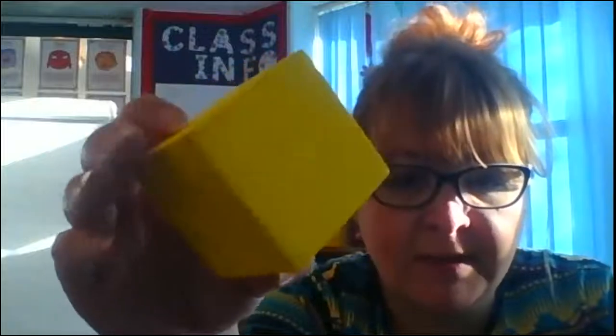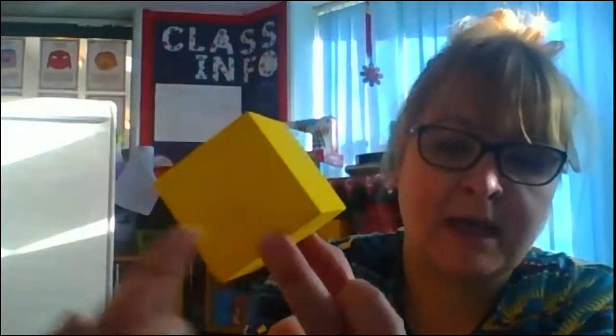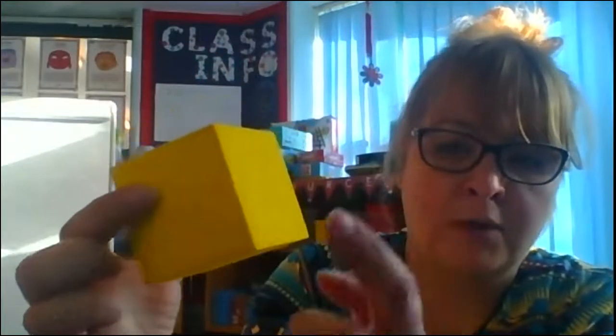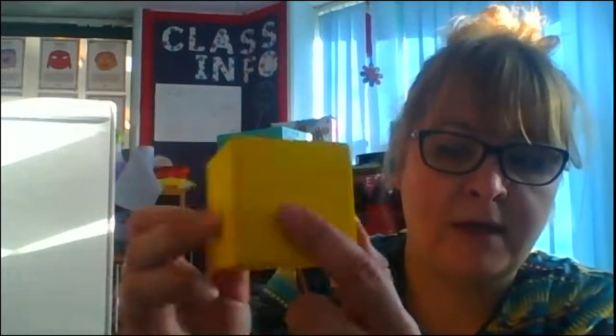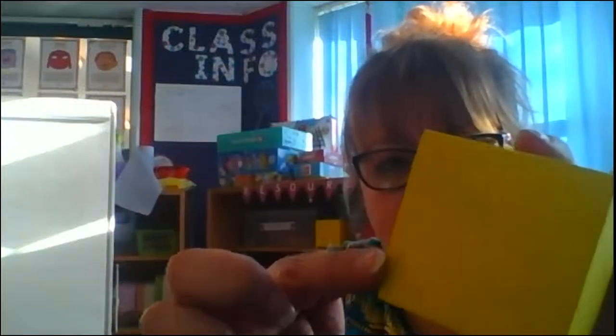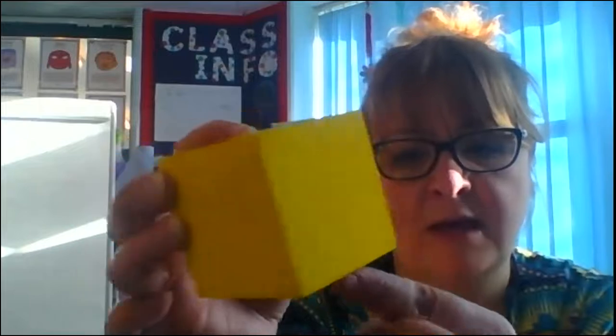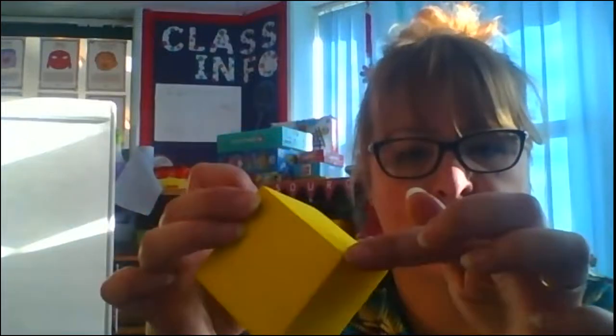All right, so you can see my 3D object, and I'm going to turn it around a bit. Now this is a cube. Okay, you'll remember looking at this before. So a cube, and you can see it has got 1, 2, 3, 4, 5, 6 faces. All right, it has got 8 vertices, like I said. And then we've got 1, 2, 3, 4, 5, 6, 7, 8, 9, 10, 11, 12 edges.